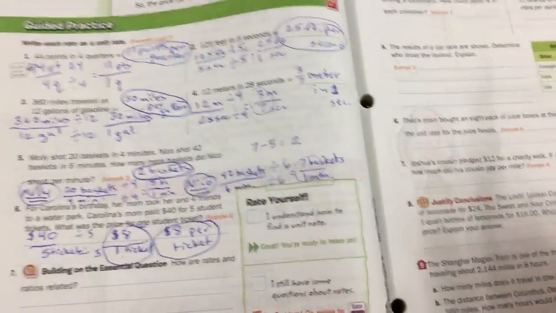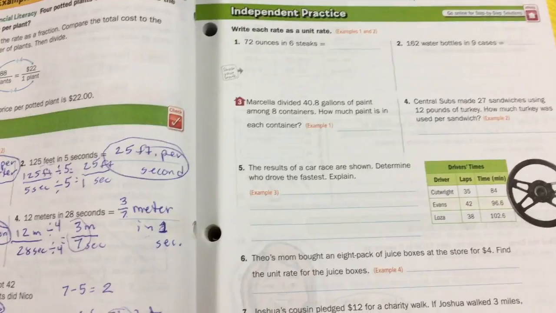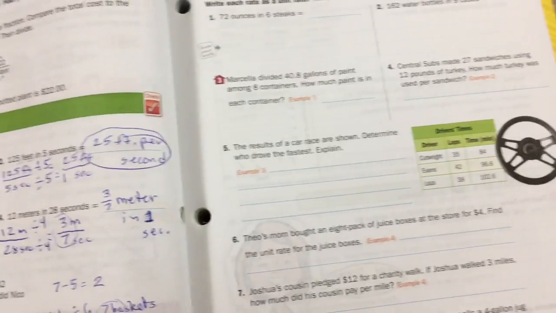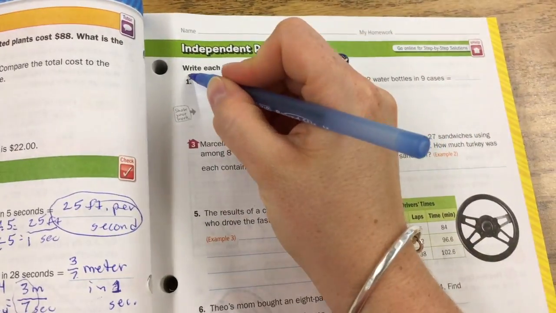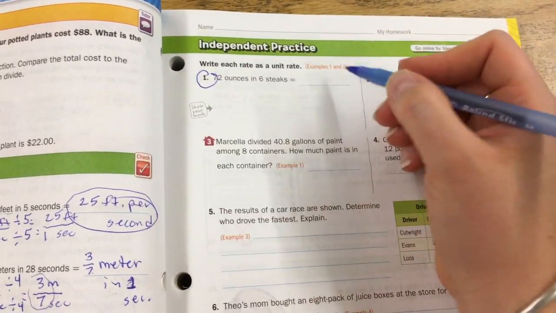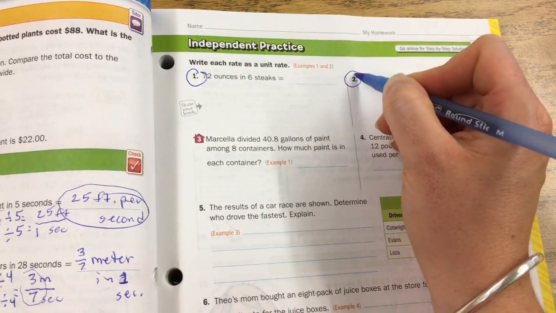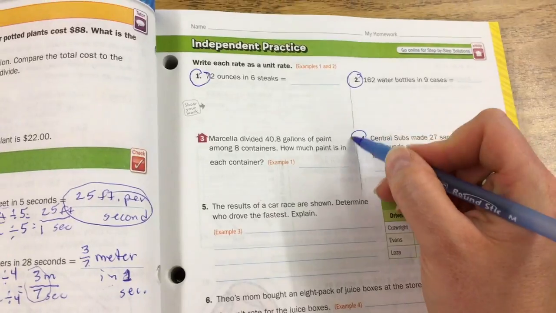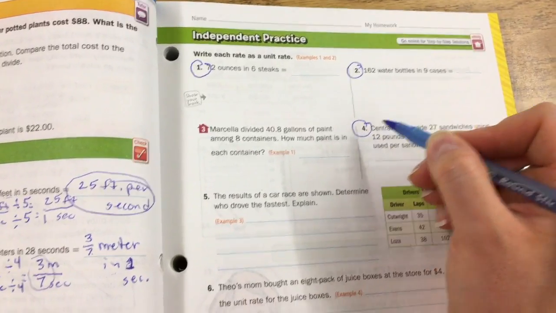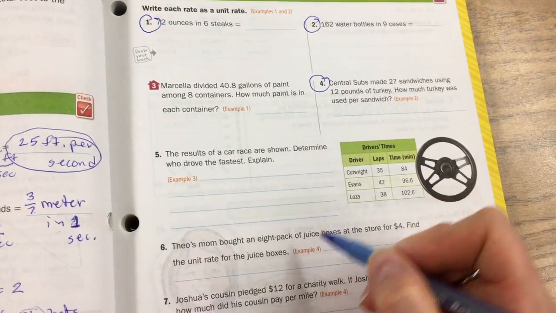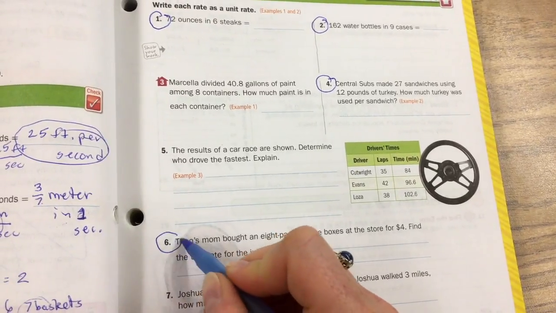So your homework tonight is going to be on page 35. And on page 35, we want you to do number 1, number 2, number 4, and number 6. That's what the juice box is.